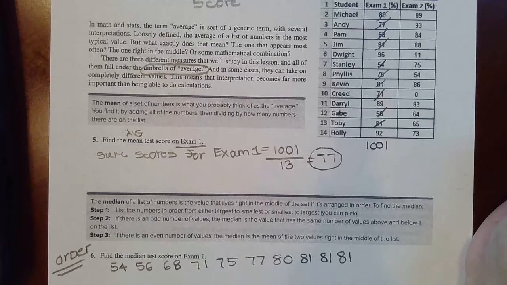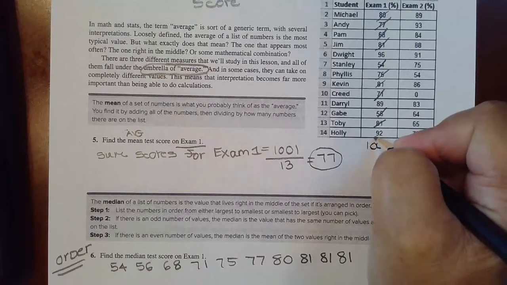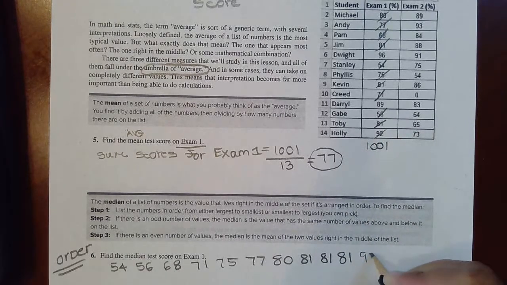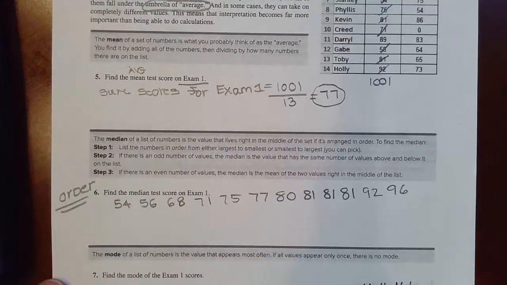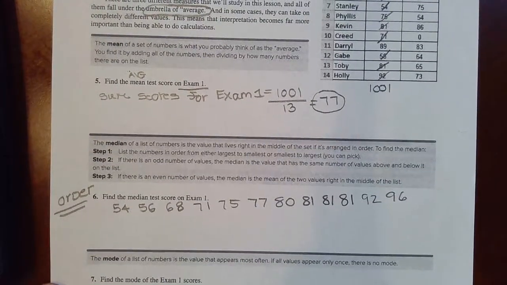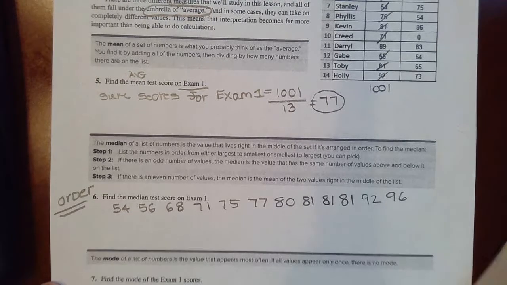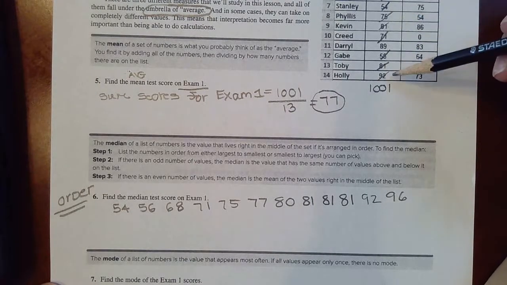And then as far as the 90s go, we have a 92 and we have a 96. So that's kind of the pain, is putting them in order. Some calculators, like my graphing calculator, will put them in order for you, but you have the TI-30 and that's all you're expected to be using in here.